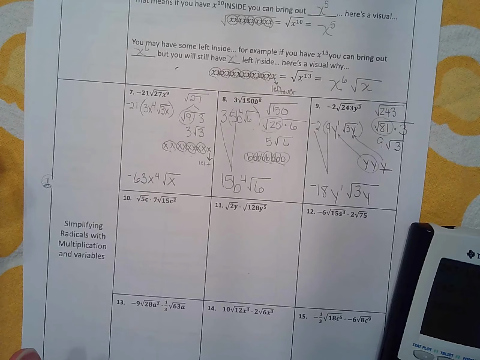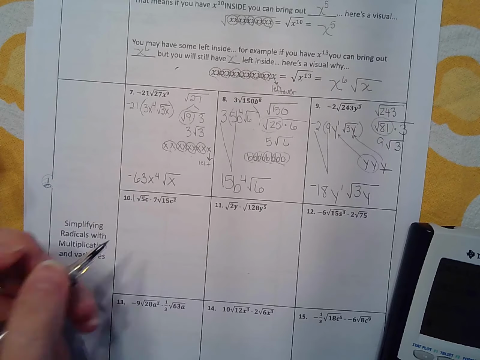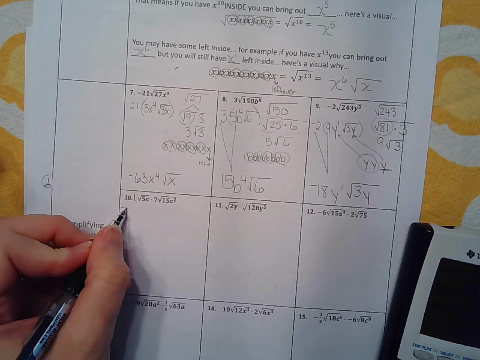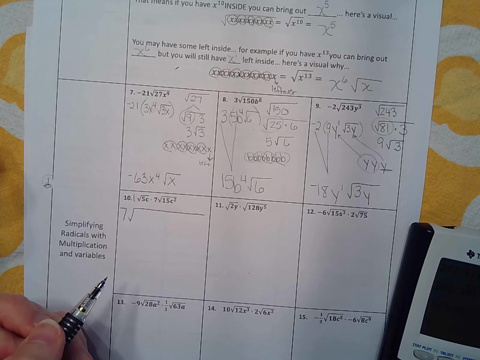All right, next. Ooh, look at this magic. We're going to have to bring down the outside. What's on the outside? A 7, right? Technically, a 1 times a 7. I know, 1 times 7 is 7. We have to put these together first, guys, before we try simplifying anything.